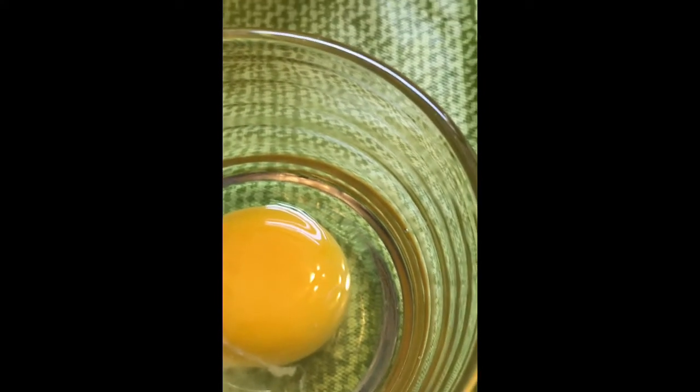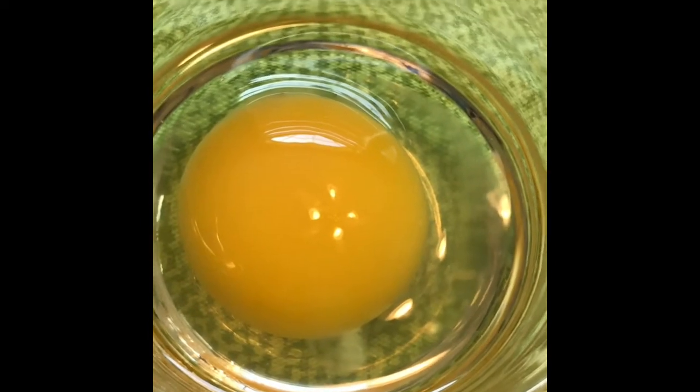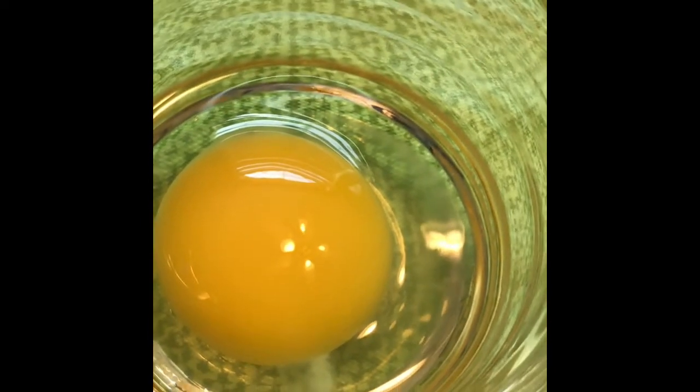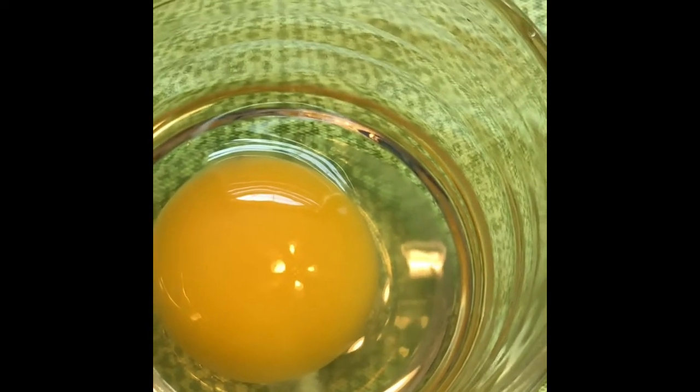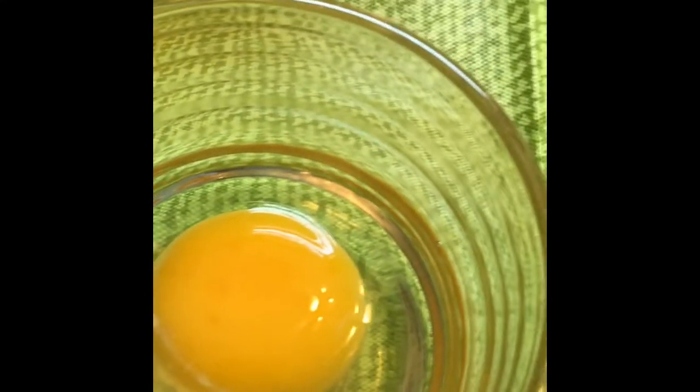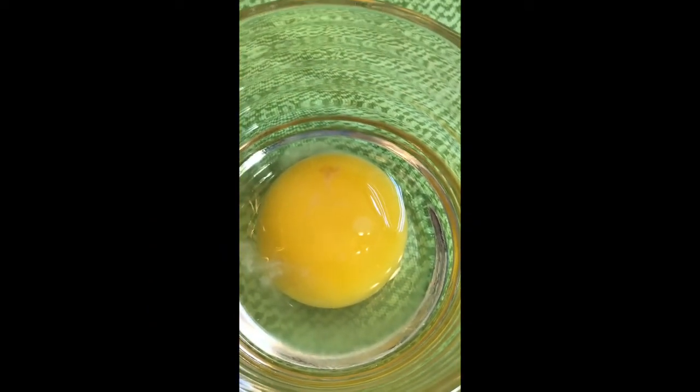So, stay tuned. Egg number 2 looks exactly like that egg and that egg. We'll try again.